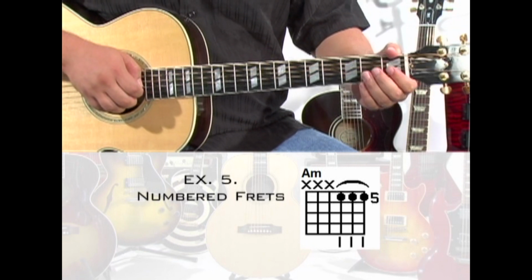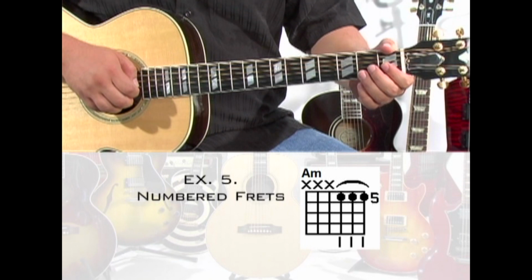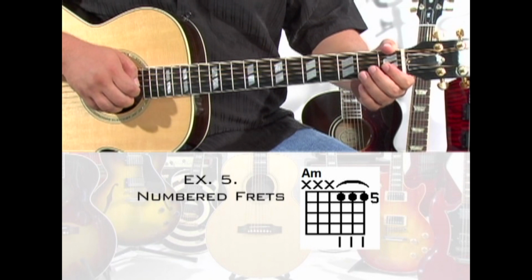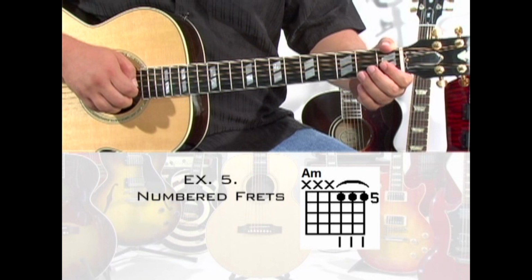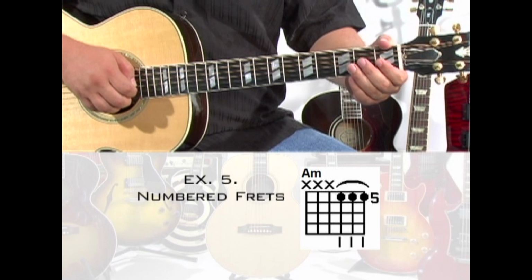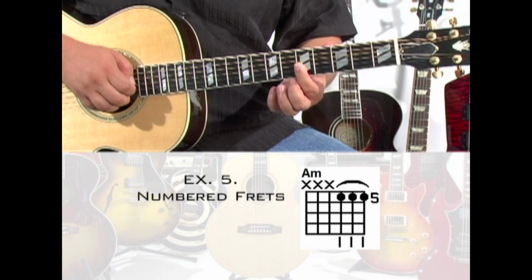Just like the numbered frets for note charts, when chords are intended to be played on higher frets, the fret number is listed next to the chord chart. The previous exercise did not use fret numbers because the chord was in an open position or within range of the nut. This exercise has us playing a bar chord on the 5th fret of the 1st, 2nd, and 3rd strings.